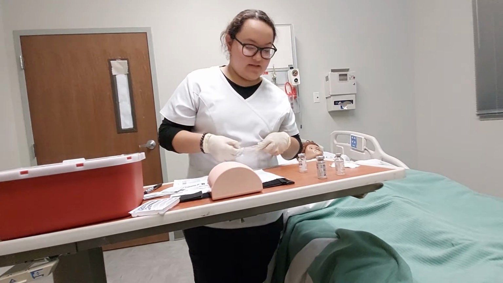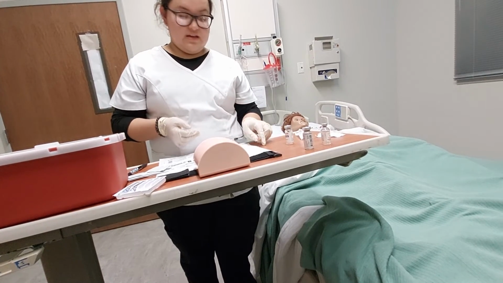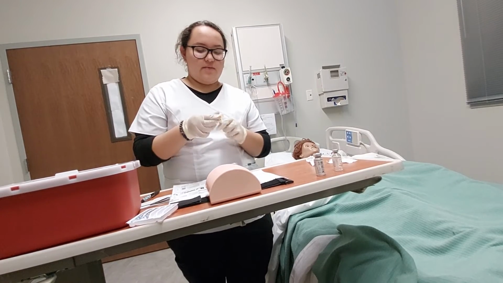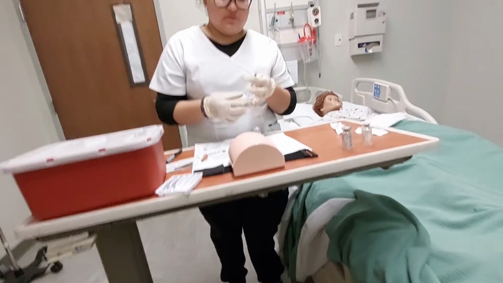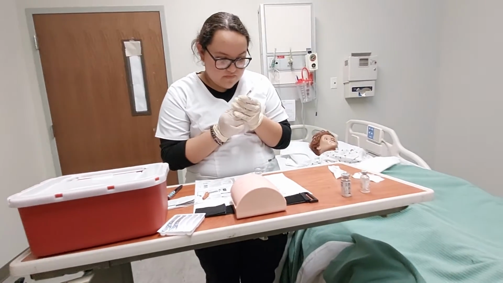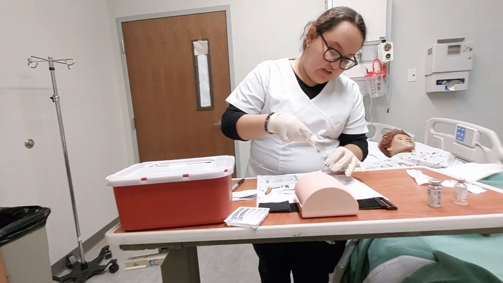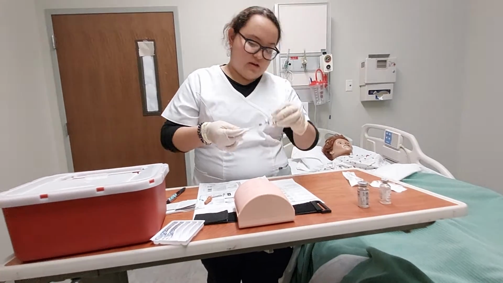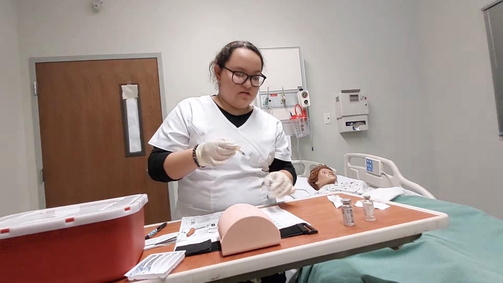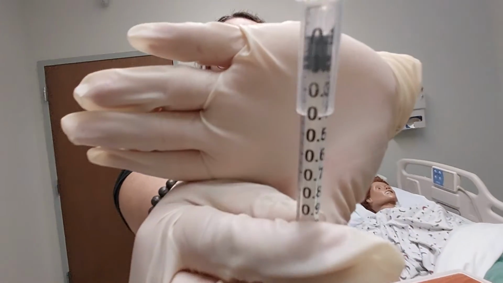Okay, so for that we're going to give 0.1 milliliters. So I got my vial. I'm going to clean the top with a new alcohol wipe. Take the cap off. Get 0.1 of air. Inject it in there. Now we're going to get 0.1 of liquid. Okay, we're going to make sure there's no bubbles. So now we're going to show. Okay.